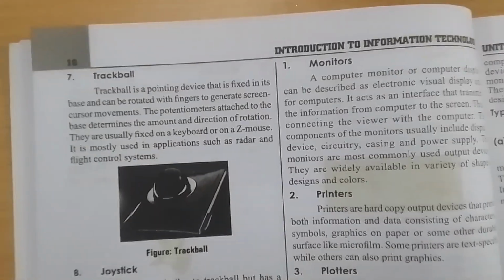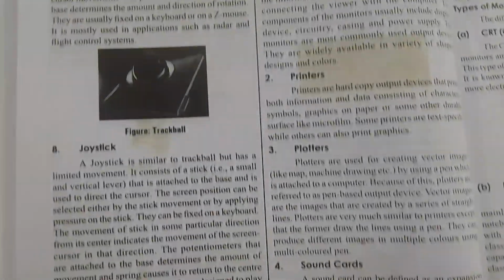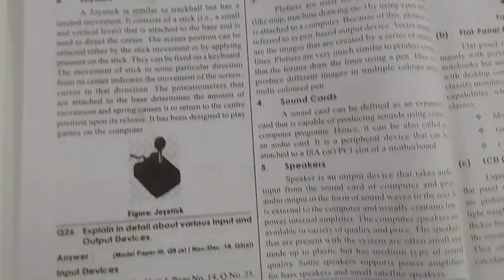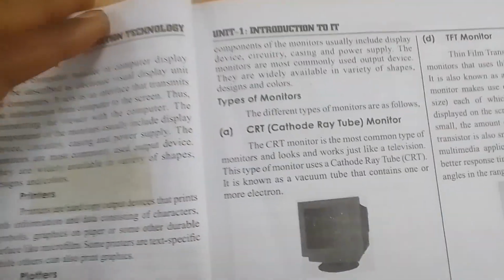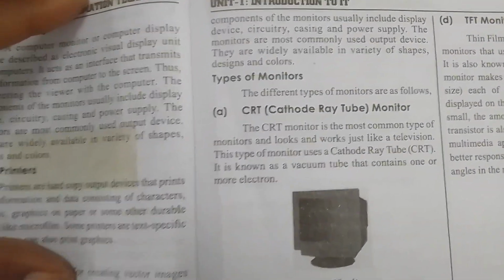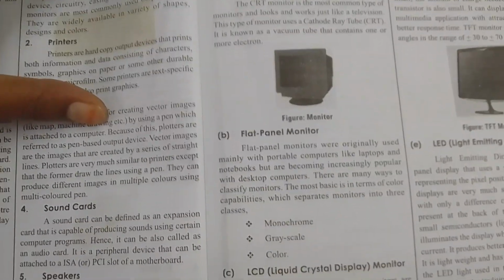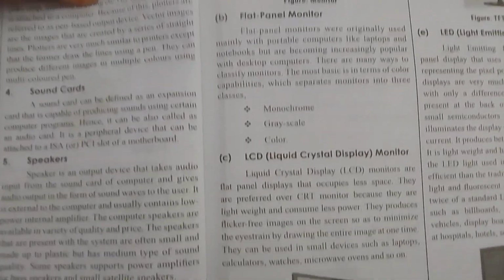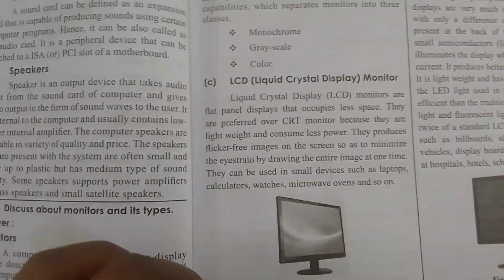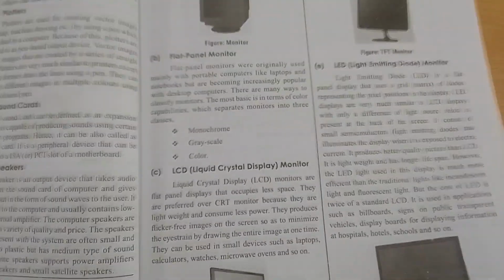The first important ones: monitor, printers, plotters, sound cards, speaker, and then you have different types of monitors. When they ask you about monitors in detail, then you will write this, or else you should not write them. Just mention 5 input and output devices and then you can stop your answer.